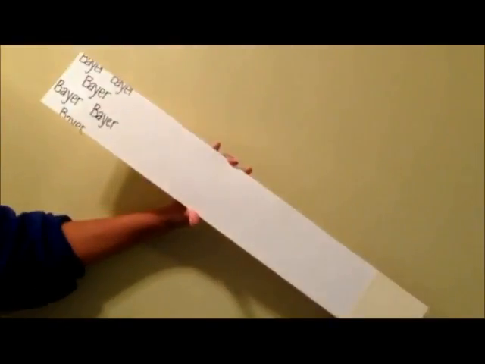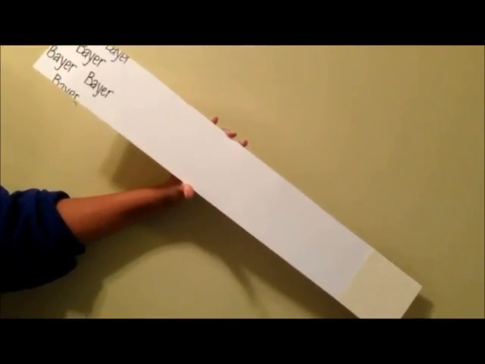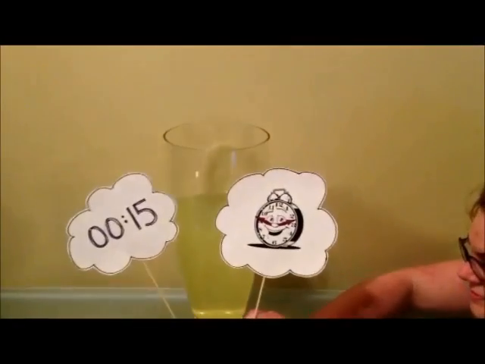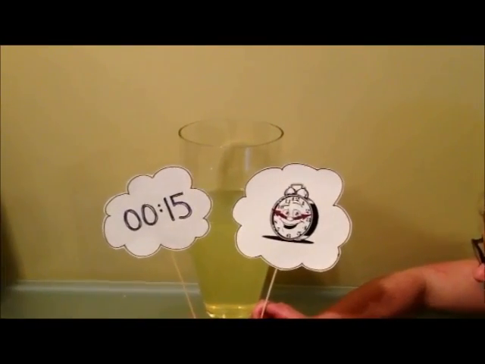Remove one strip from the bottle and replace the cap tightly. Be sure to do this so that you do not contaminate the test strips and to keep the test strips dry. Dip the end of the test strip into the urine sample. Now you want to remove the test strip from the urine, but be sure to do this by sliding the strip on the rim of the container to remove the excess urine. Wait exactly 15 seconds.